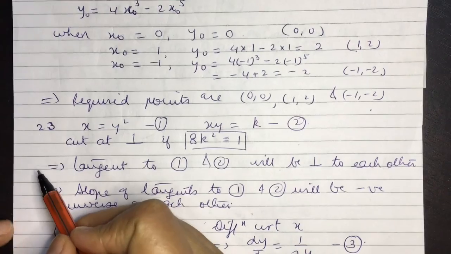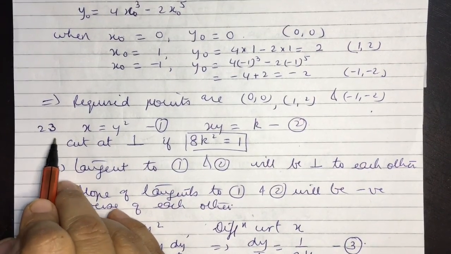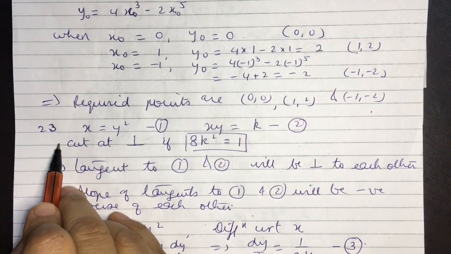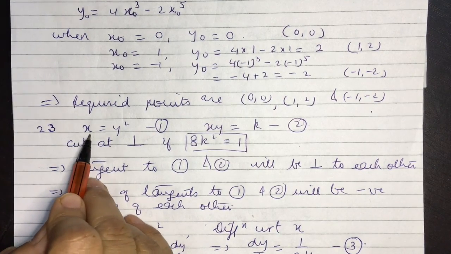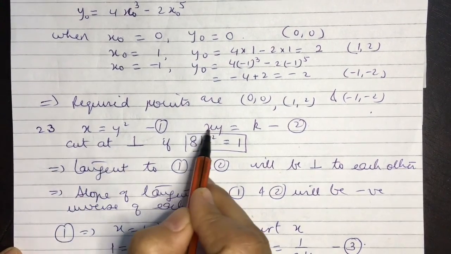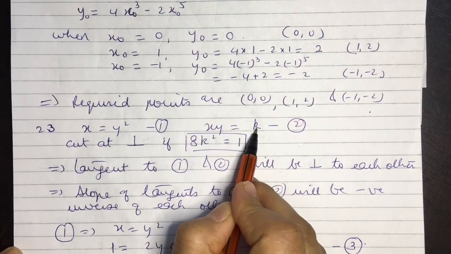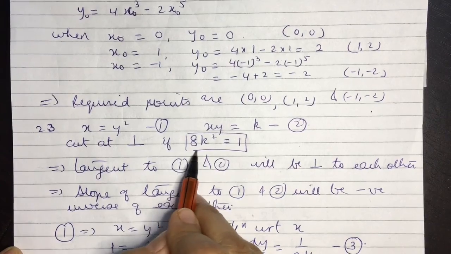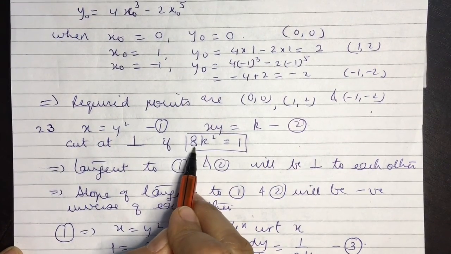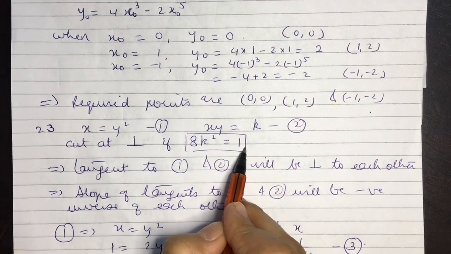Now let's take the next important question, which is question number 23. It says that prove that the curves x equal to y square and xy equal to k cut at right angles if this condition is satisfied. And what is the condition? 8k square equal to 1.